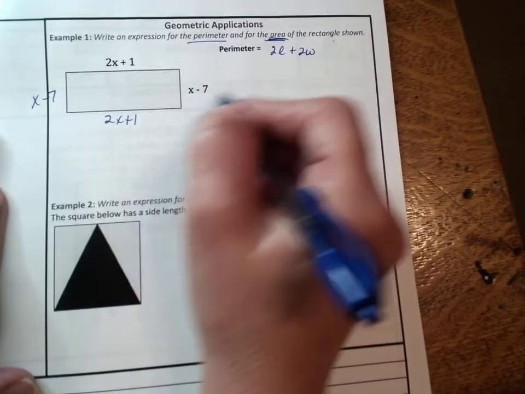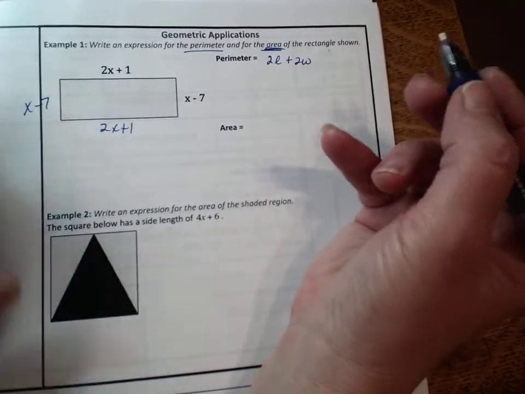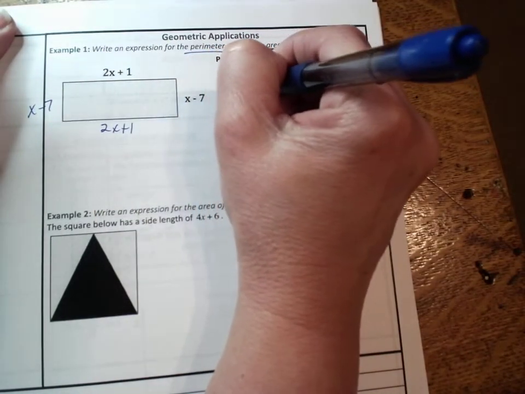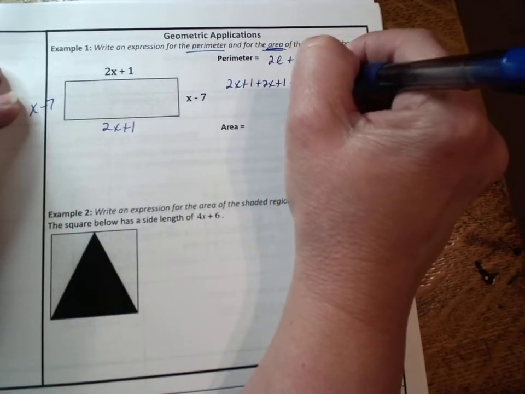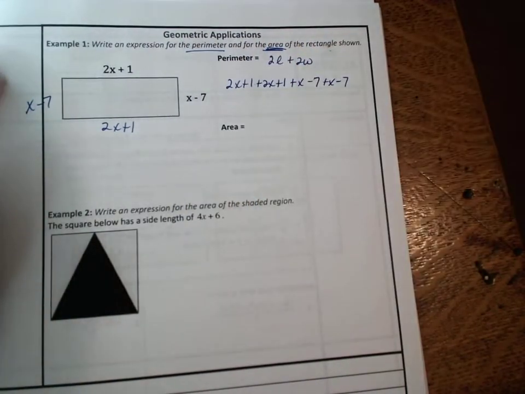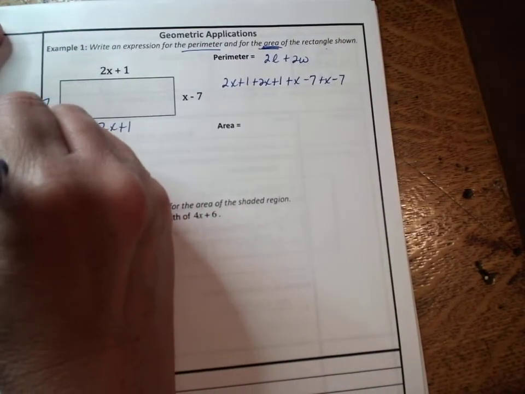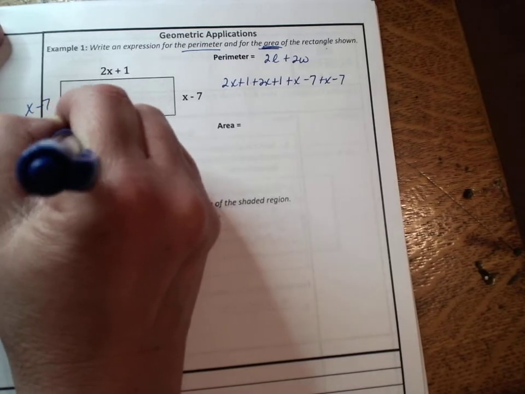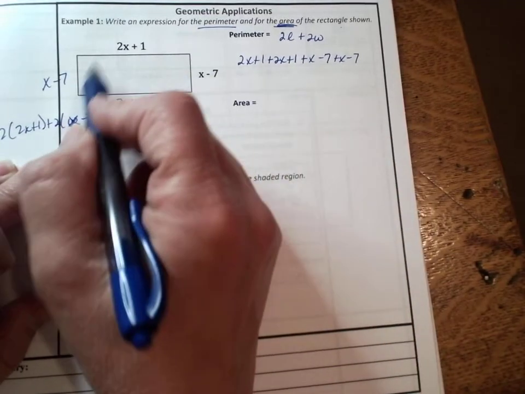So basically you are adding all of these up. You can just write them out and add them up, or you can do the twice the length plus twice the width, either one, okay? So you could do 2x plus 1 plus 2x plus 1 plus x minus 7 plus x minus 7, or you can do 2 parentheses, 2x plus 1 plus x minus 7. So you can write it out like that, or you can write it like that. Now you're just combining like terms.